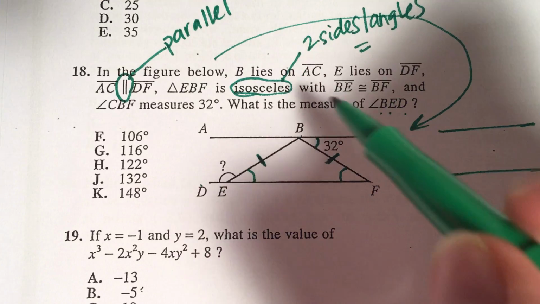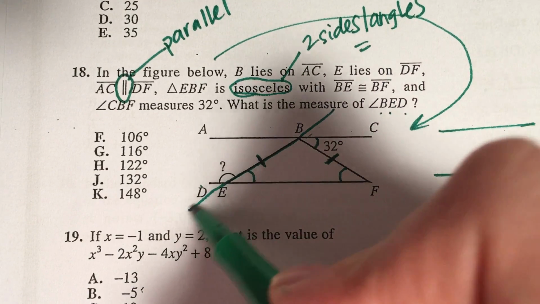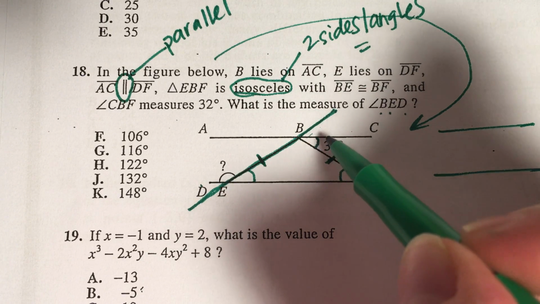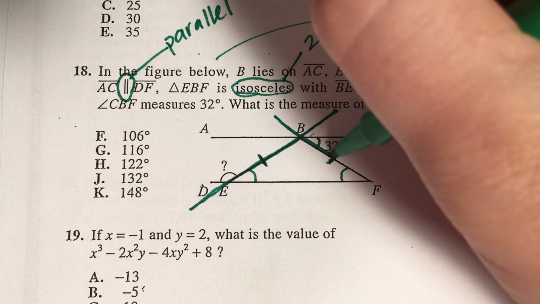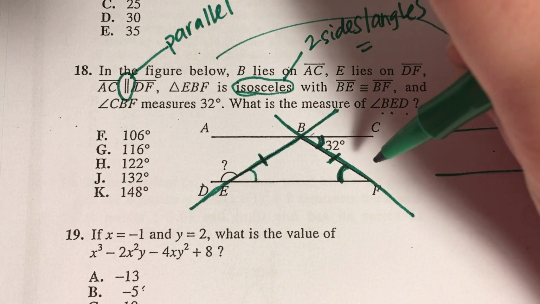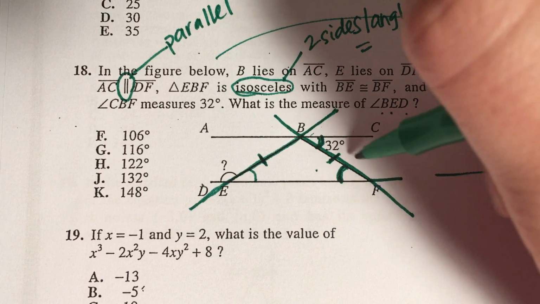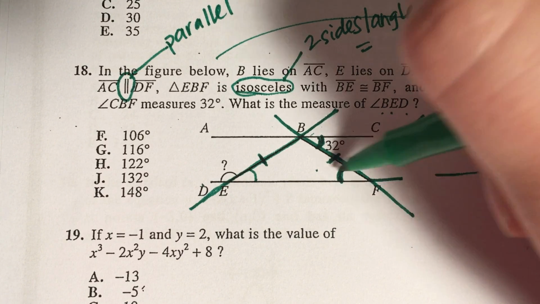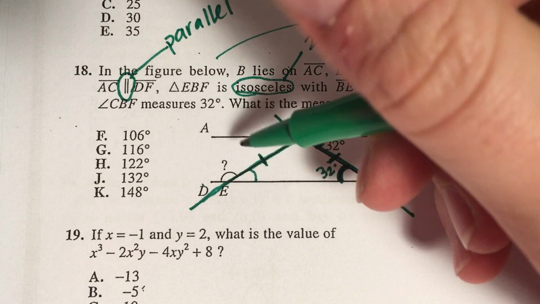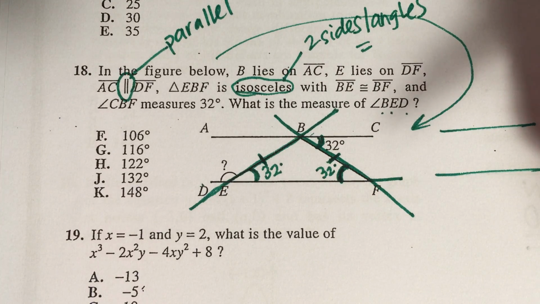So as you guys probably know, if I have two parallel lines and they're cut by a transversal, then I know that this angle here would be the same as this angle here. They're opposite interior, right? So there's like a big one and a small one. You guys maybe remember this. And this is a small angle, so this one's also 32 degrees. And since we know it's isosceles, this angle and this angle over here are also congruent, 32 degrees.